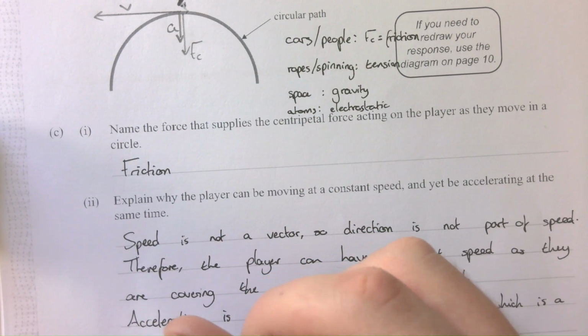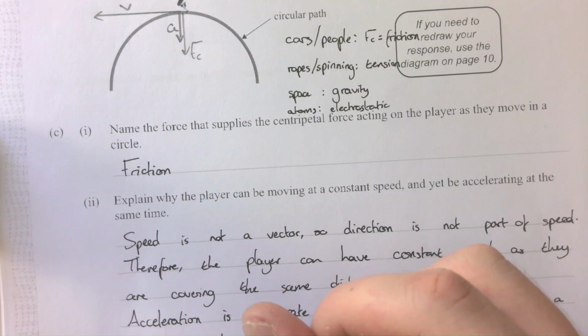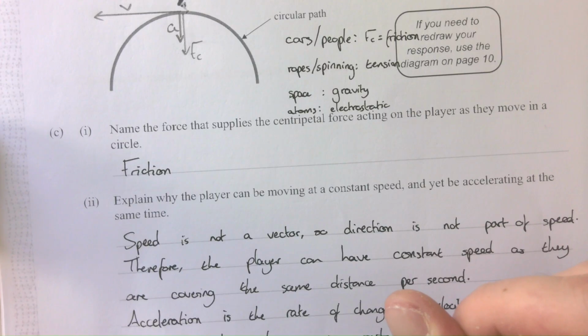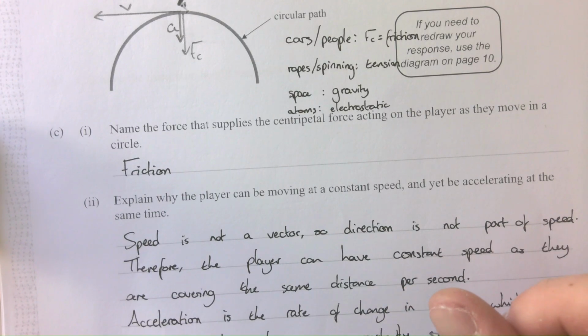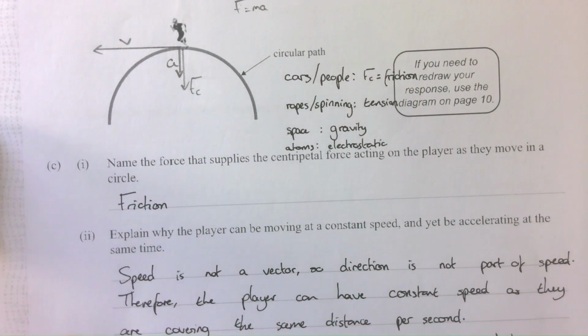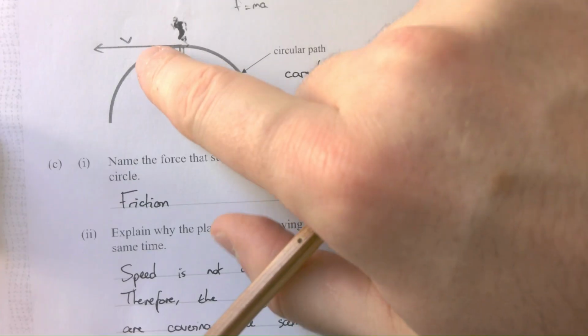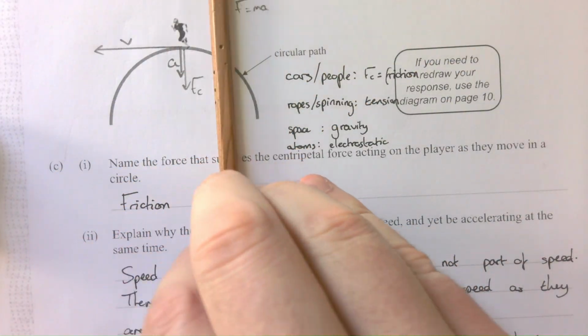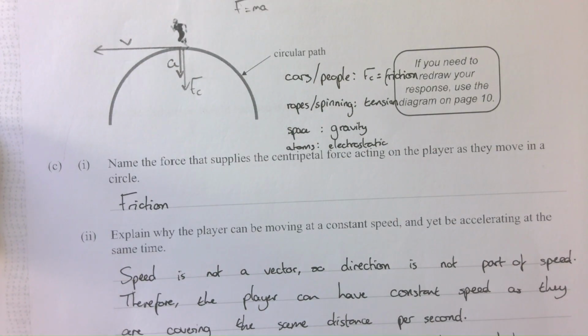As the player is constantly changing direction, because if instead of following the person moving around we just had the vector arrows changing over time, it would effectively spin around backwards like a clock. Because they're constantly changing direction, their speed isn't changing, but their velocity is.